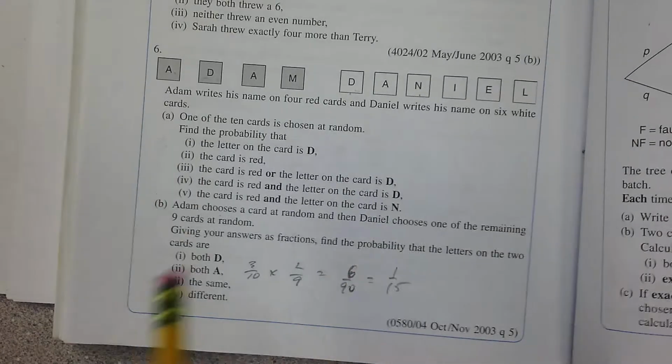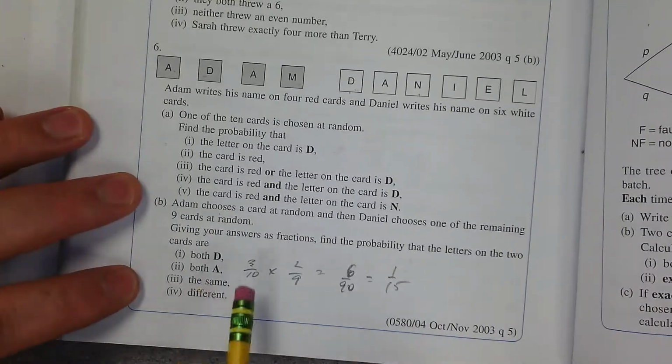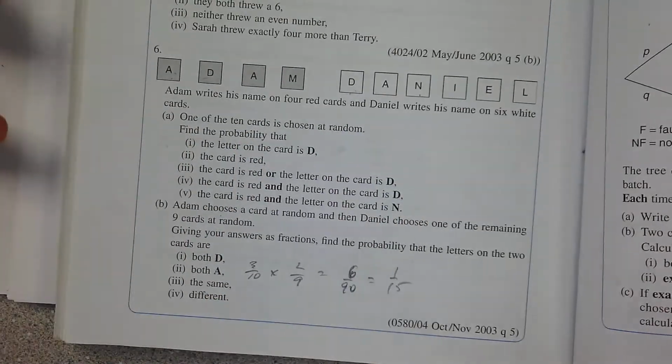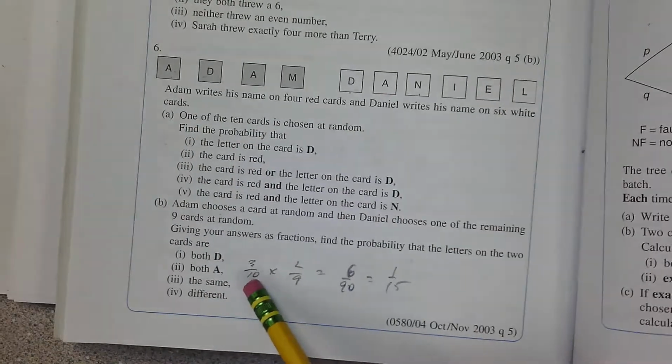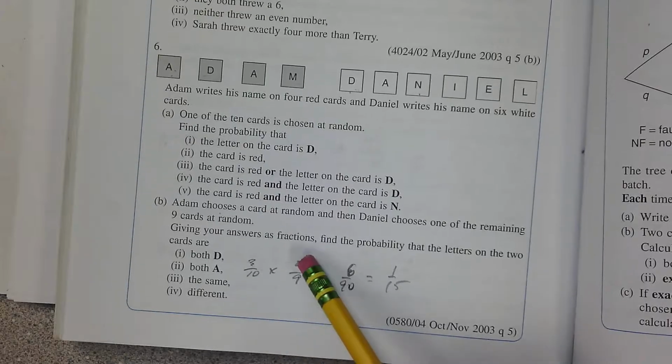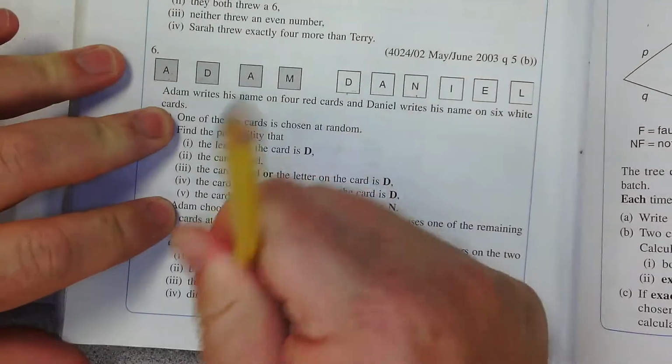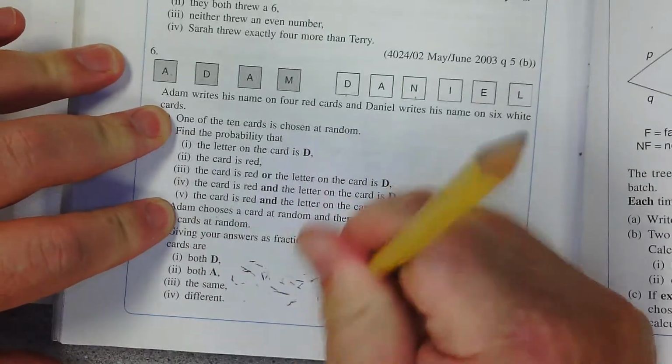Just to make sure we got this right, they're both an A. So Adam chooses one first. There are 3 chances that he chooses an A, 3 out of 10. Now one of those is gone. There's 9 cards left, and 2 of the cards are still A's. So we're multiplying because we want both things to happen. And then 6 out of 90 reduces to 1 out of 15.